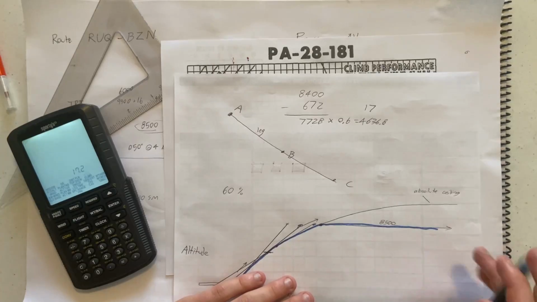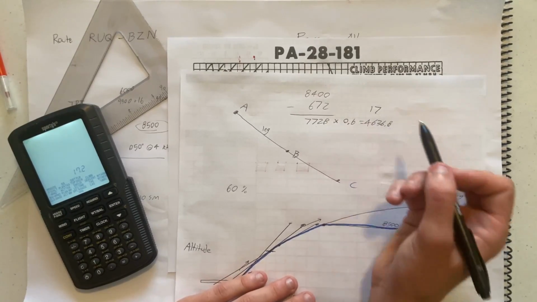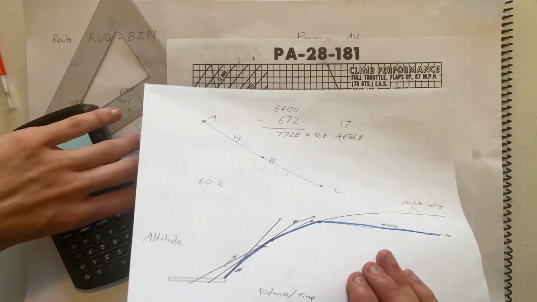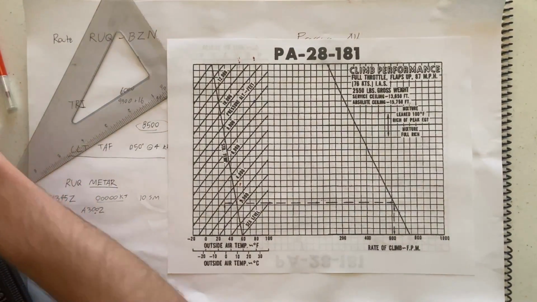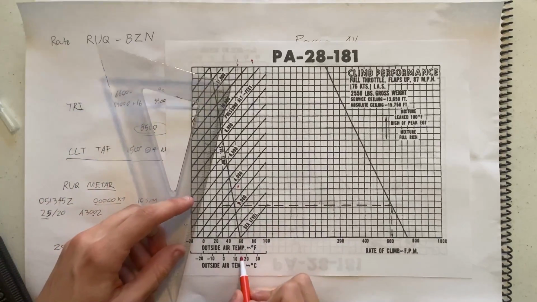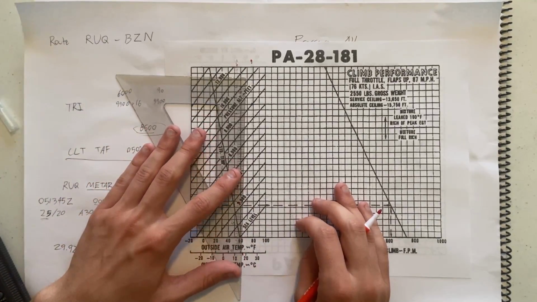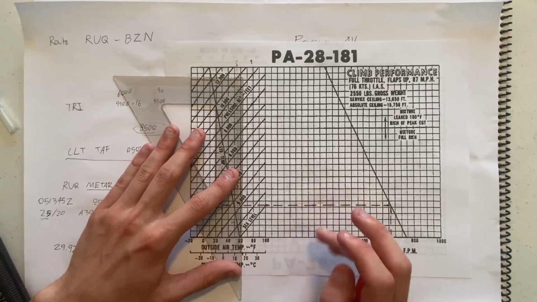All right, now we have our pressure altitude and our temperature at that pressure altitude, approximately. Let's calculate it out. Our outside air temperature, we just figured out was 17 degrees. Let's put a mark right there at 17. It's right about there. And then let's draw our line straight up.